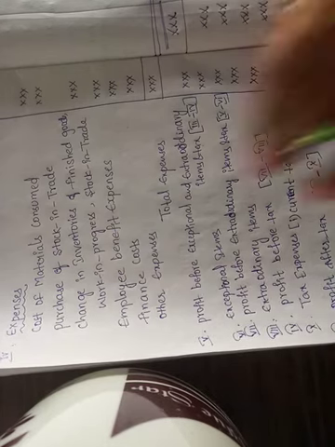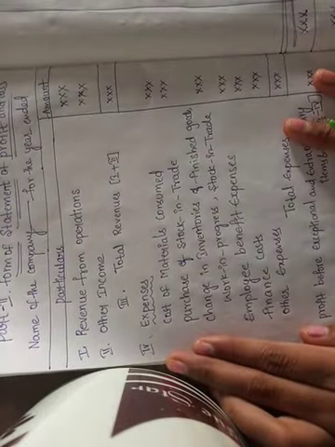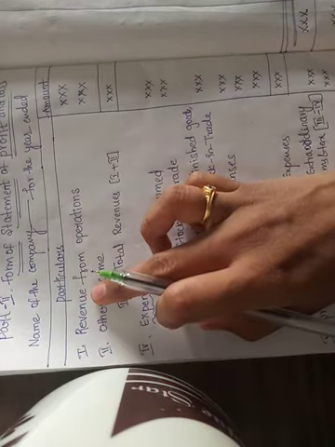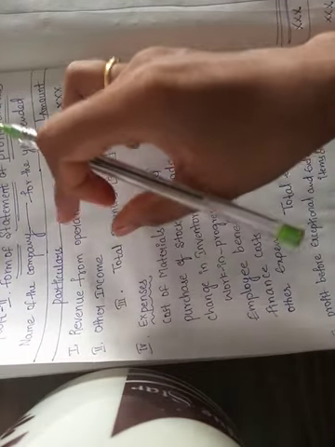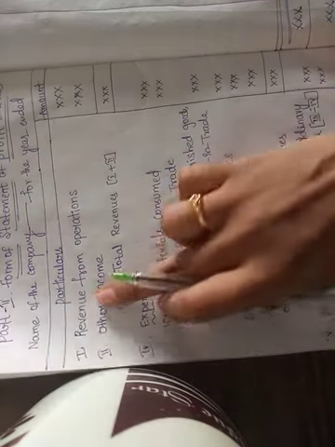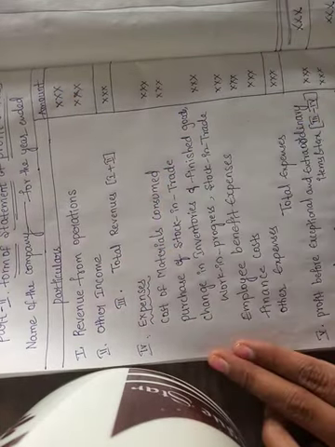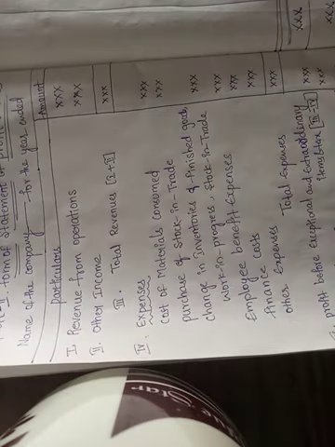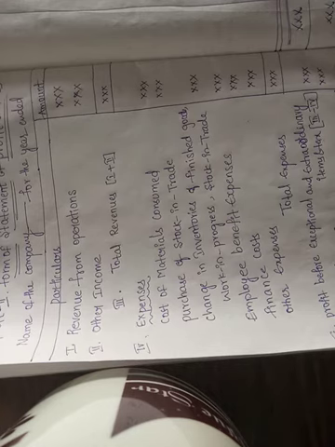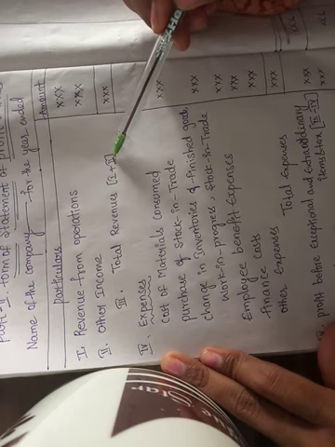Okay, so first see here. This is the profit and loss account proforma. First you take the revenues, incomes. First you have to write the revenue from operations. The next one is other income. Under other income, any commission received, or any interest and dividends, or any sale of assets. Add these two, 1 and 2, and you will get the total revenues.